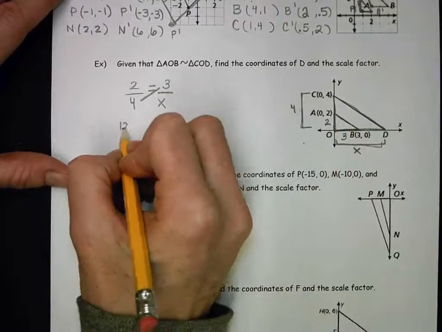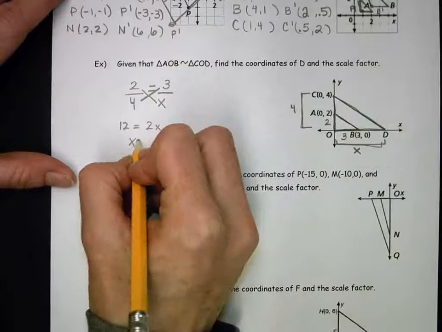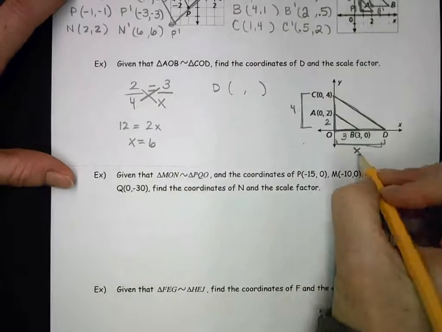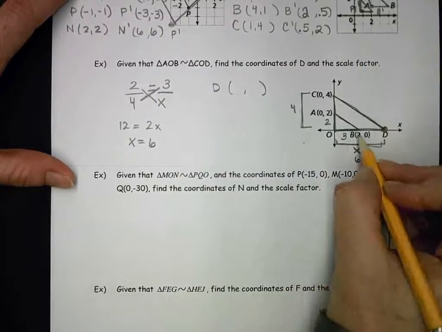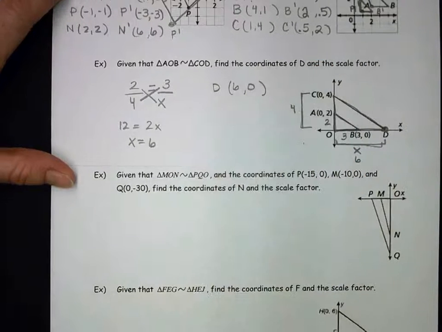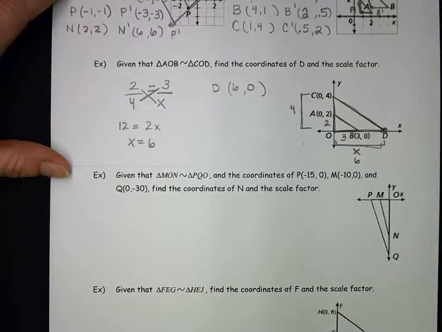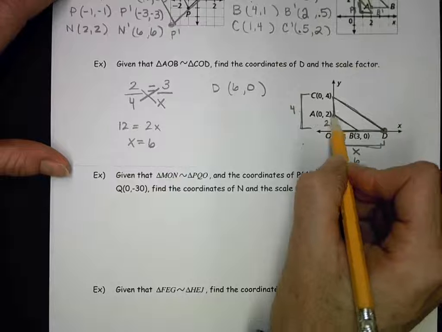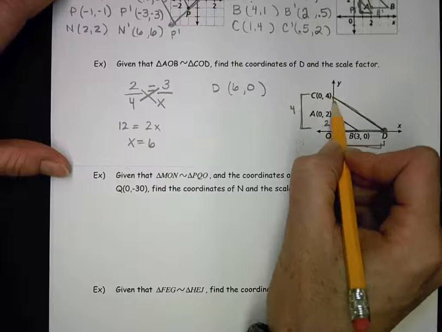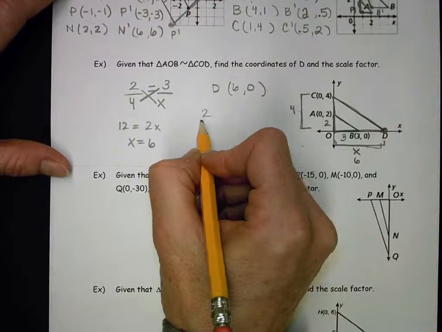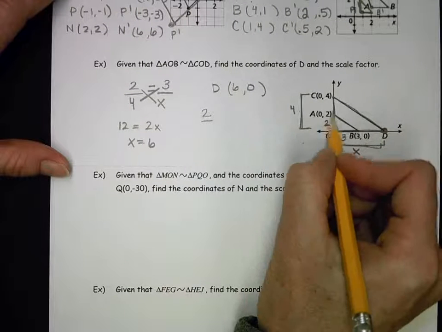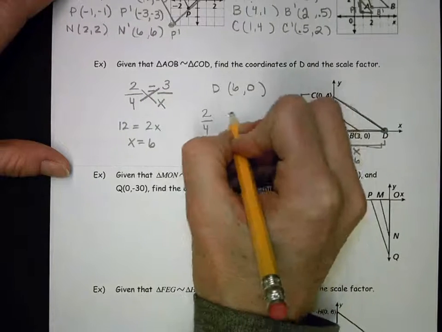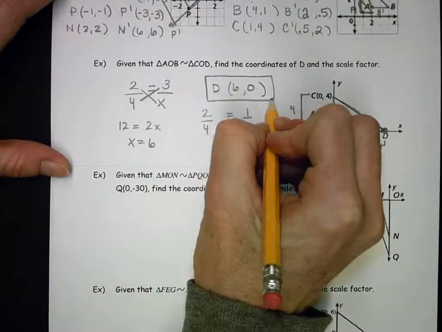If you cross multiply, you'll get 12 equals 2x. X will be 6. So once we have that, we know the coordinates. If this distance is 6, the coordinates of D will be 6, 0. Once we have the coordinates of D, you can then also list the scale factor. The way you get the scale factor is you just take the ratio of a side length of one triangle to the side length of the other. Because we started with AOB, that distance was 2. The distance of COD in that same corresponding part there is 4. So our scale factor will be 1/2. So we have our coordinate and our scale factor.